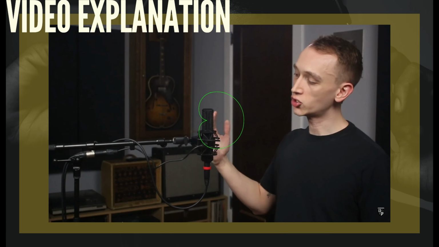The polar pattern I want to show you is called a cardioid. It's called a cardioid pattern because the shape resembles a heart. A cardioid microphone picks up sound best from the front, and it rejects sounds coming from the rear.